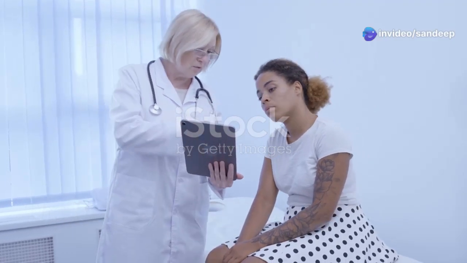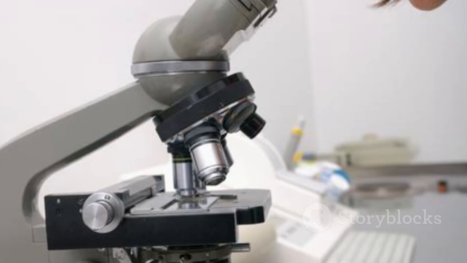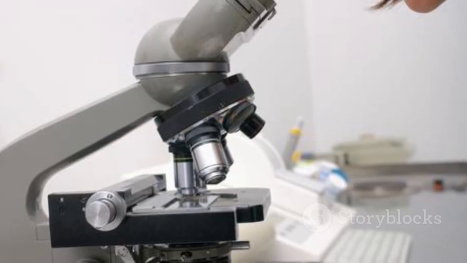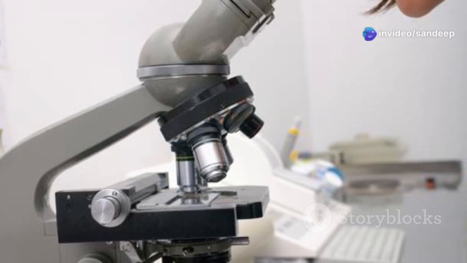Early detection of cancer is paramount for successful treatment and improved patient outcomes. Histology plays a critical role in this endeavor, often providing the first line of evidence that a tumor is present. When cancer is detected early, before it has had a chance to spread to other parts of the body, the chances of successful treatment are significantly higher.